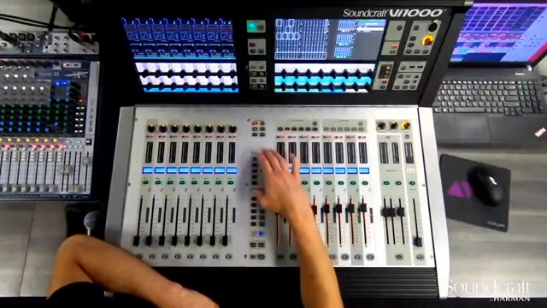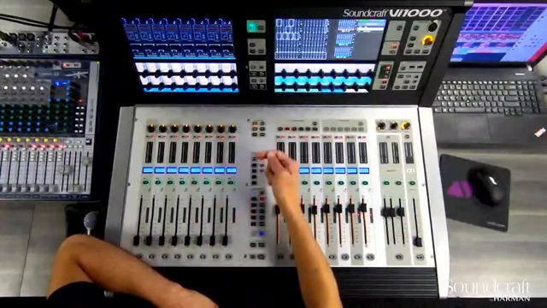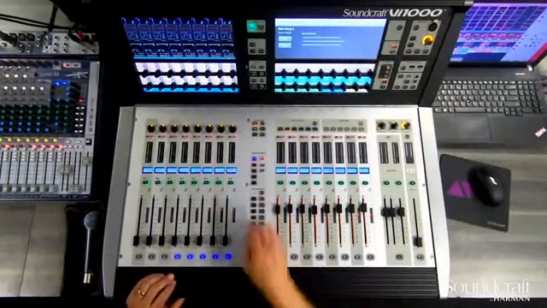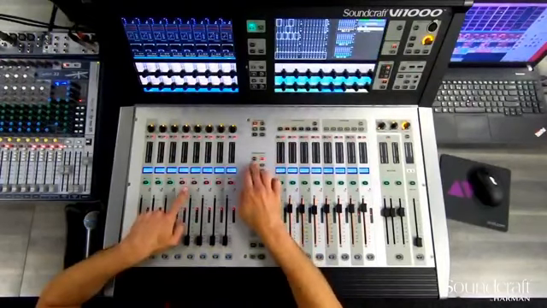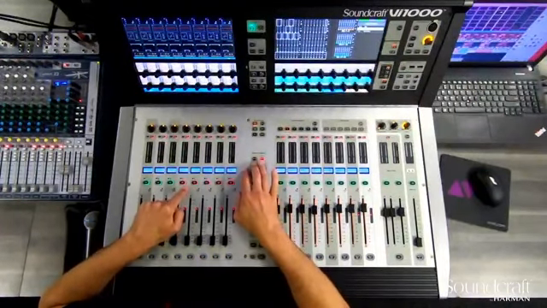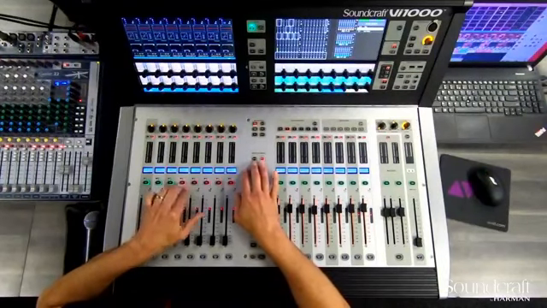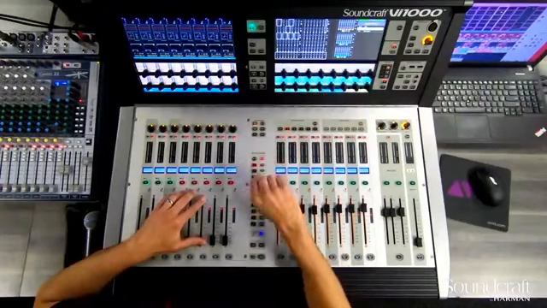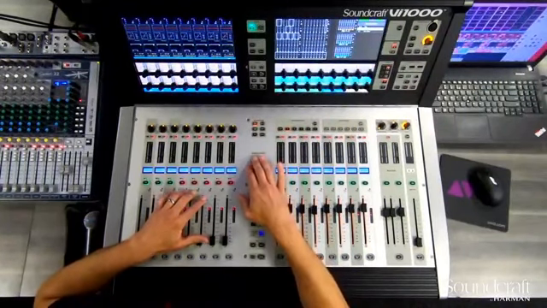Also with mute groups, if I want to set up mute groups, say over those channels, it says guest, I'll select it, I'll select the mute group, and that's it. Now I've created a mute group there. So you can see how that's carrying over, this whole idea of keeping us on the console and keeping us out of the menus. There are a few things in the main menu, and we'll talk about it now.